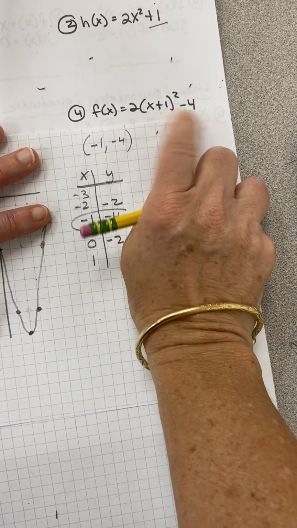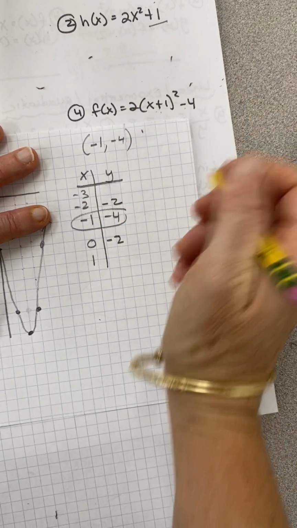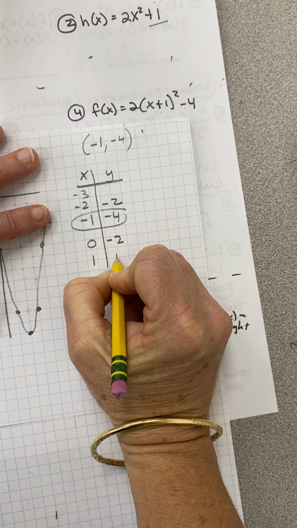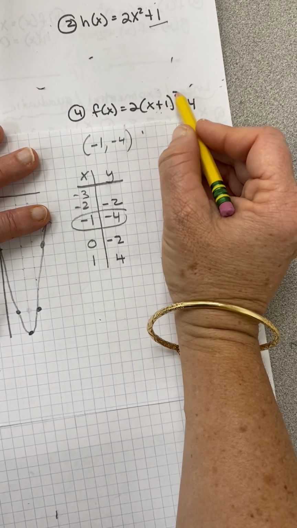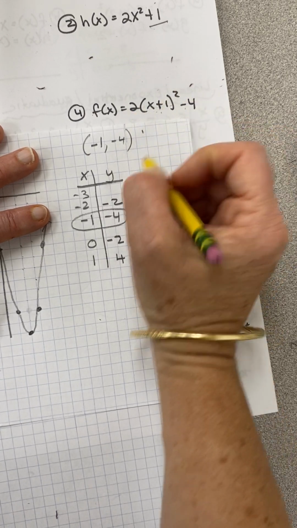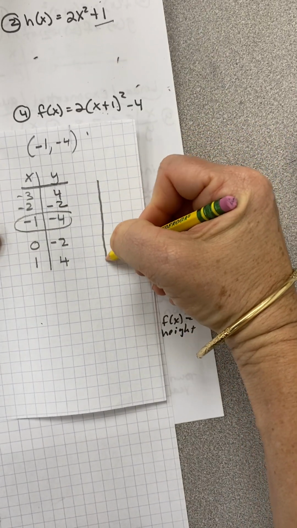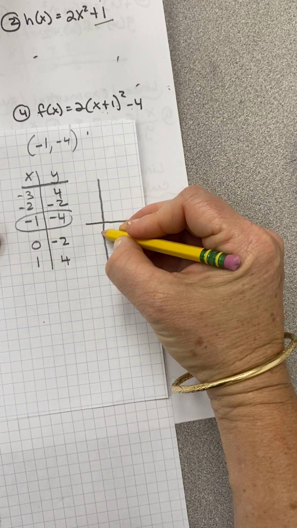1. 1 plus 1 is 2. 2 squared is 4. 4 times 2 is 8. 8 minus 4 is 4. Negative 3 plus 1 is negative 2. Negative 2 squared. Okay. Looking good so far. Go over here to graph it. Oh, 1, negative 4.